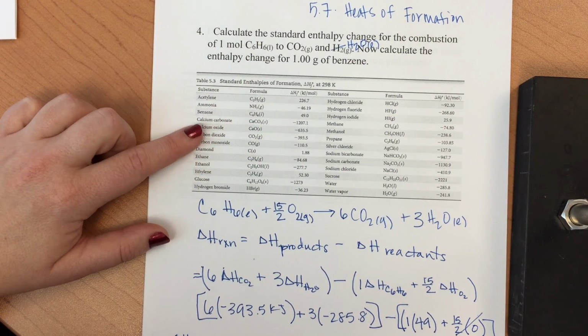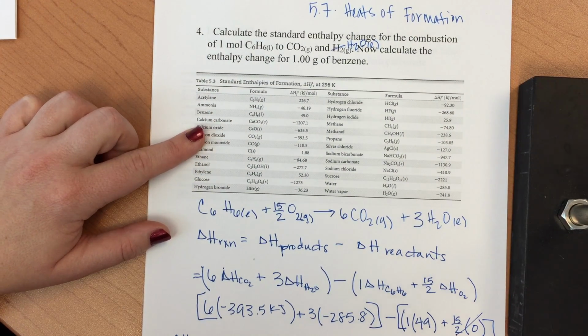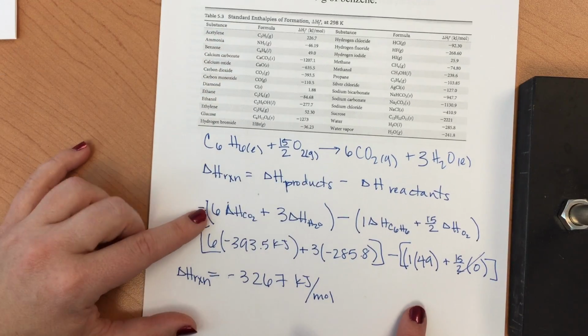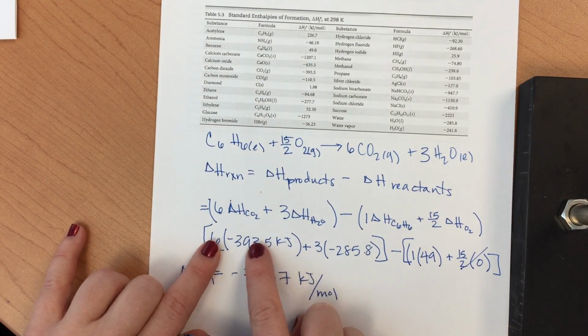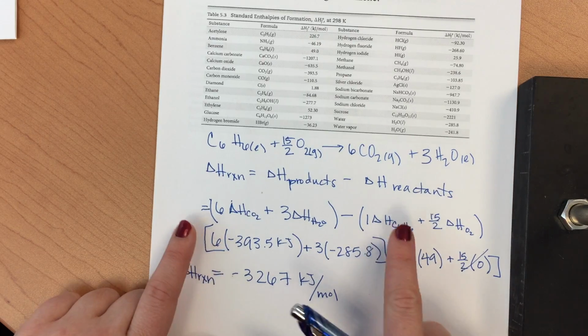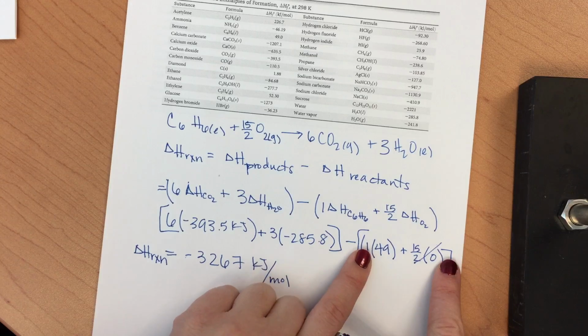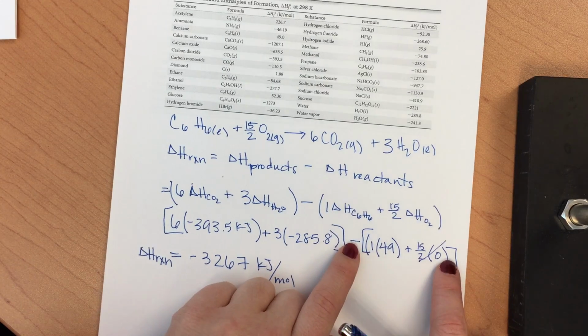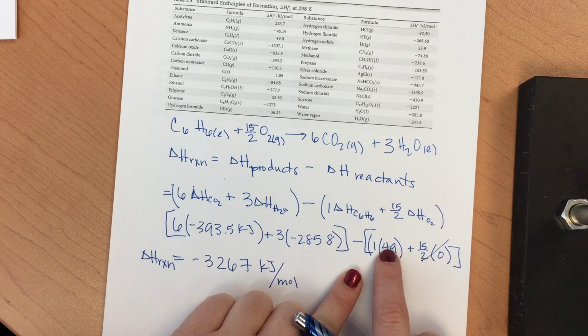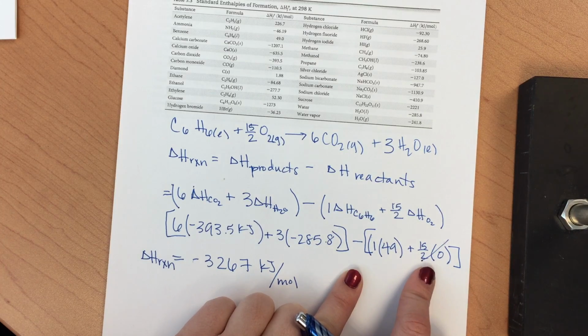Okay. In the heat of formation, you would be provided this table, and you would be able to calculate this. One of the things you'll notice is that in these instances, I have summed up the products and the reactants separately. This makes it slightly easier to track your negative signs, particularly on the reactant side.